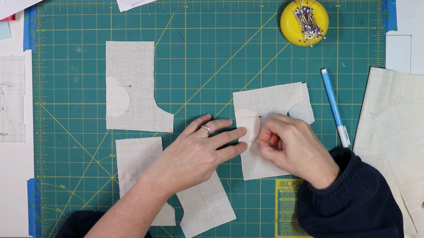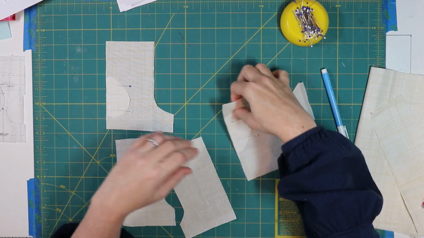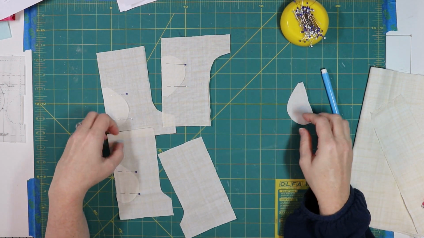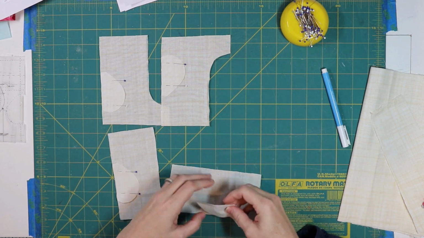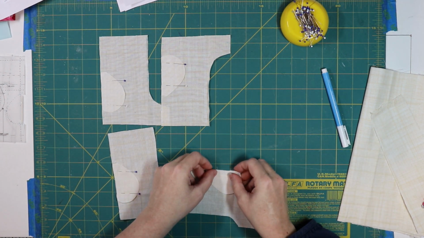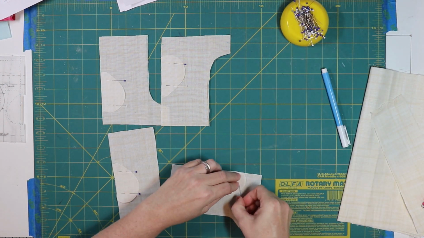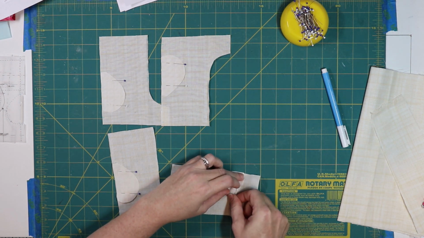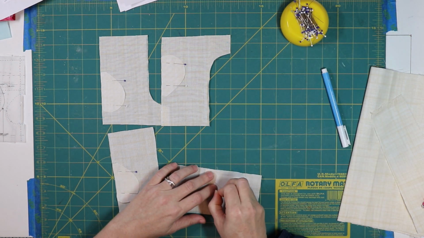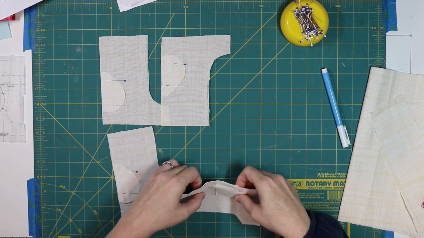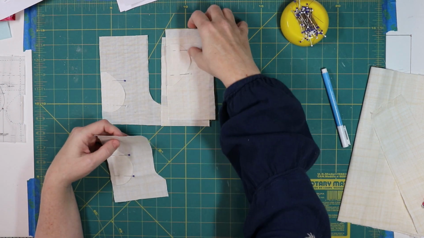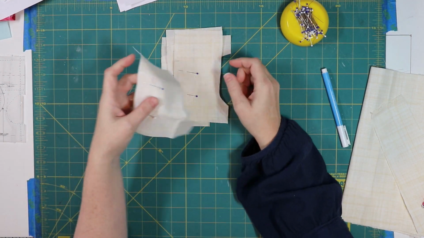We had mentioned previously that in this case, the right side is going to be the side with the print. And so we have our pieces pinned, and we're ready to set up our sewing machine.